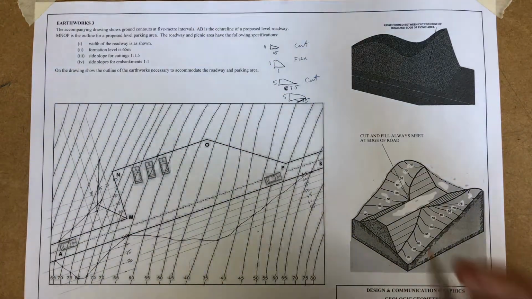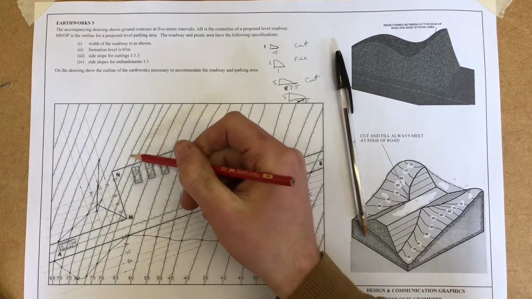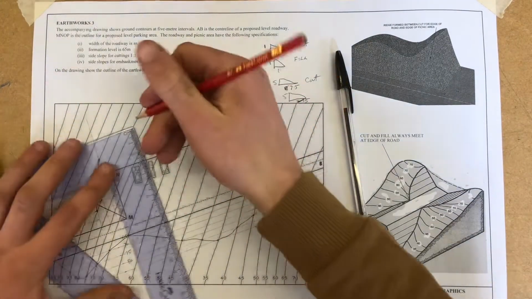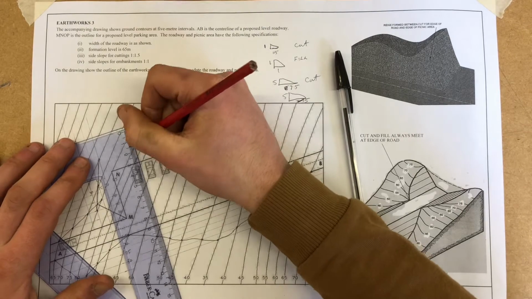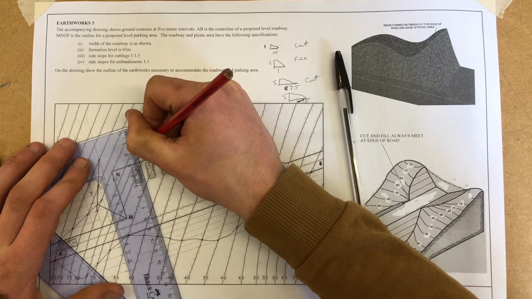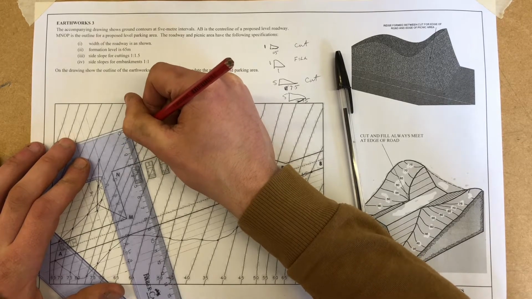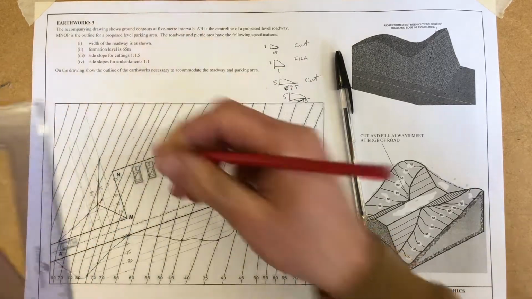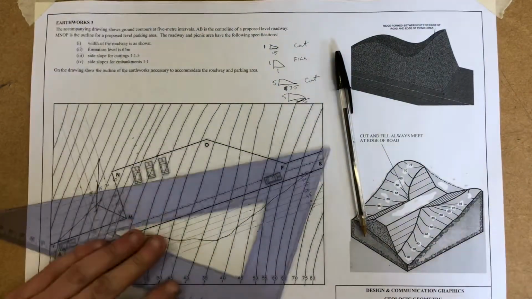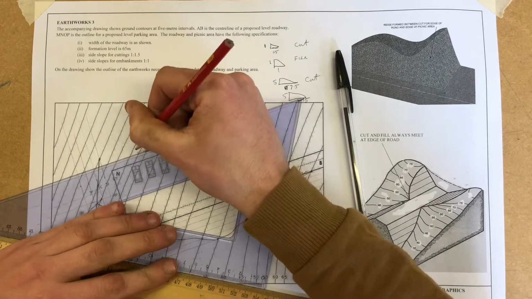Okay? Same then when I'm going to go up here, again this is still cut because these contours here are all above 75. So I am going to measure out my 7.5, 15, my 5 out there, okay, and I'm going parallel to the roadway now.